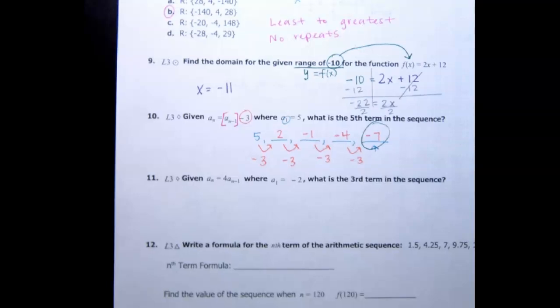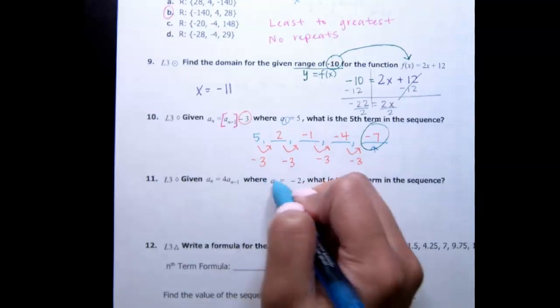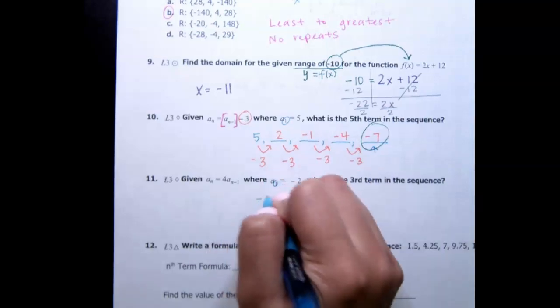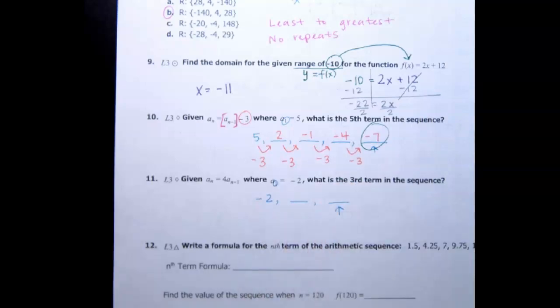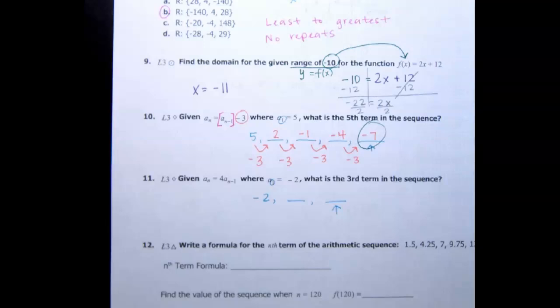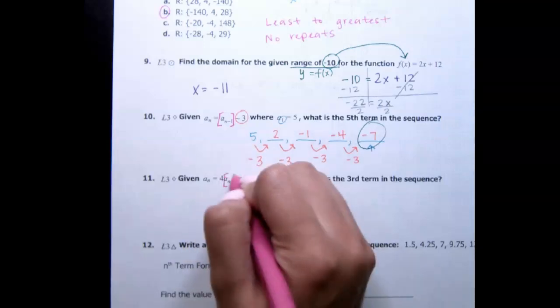11. Given the recursive formula and the first term, what is the third term in the sequence? Okay, well, this is my first term, negative 2. I want the third term, second, third. So I'm looking for this number right here. What is happening to the previous term? This is my previous term.